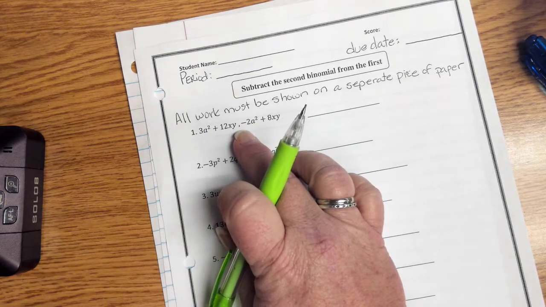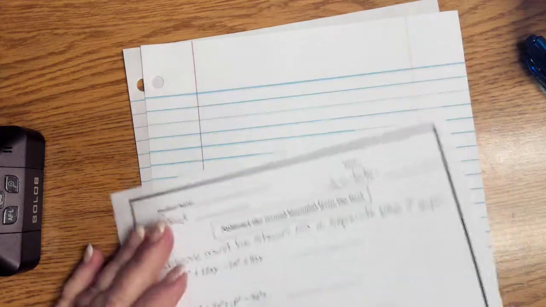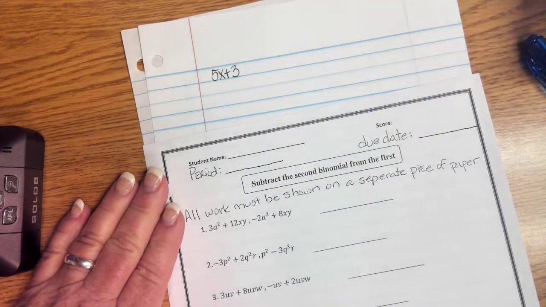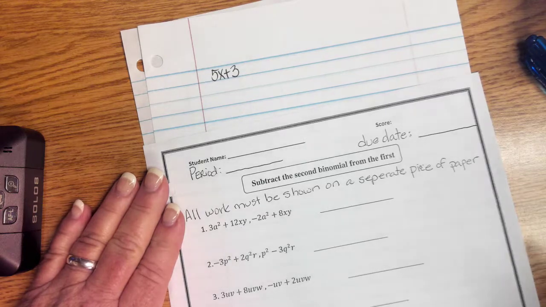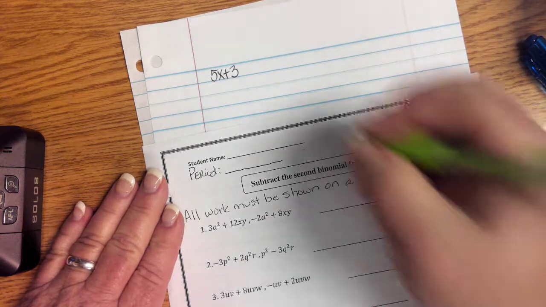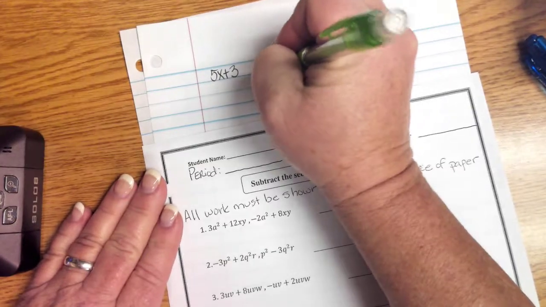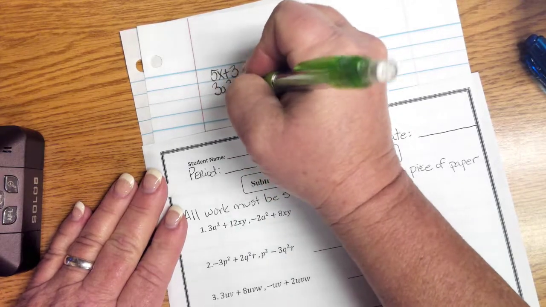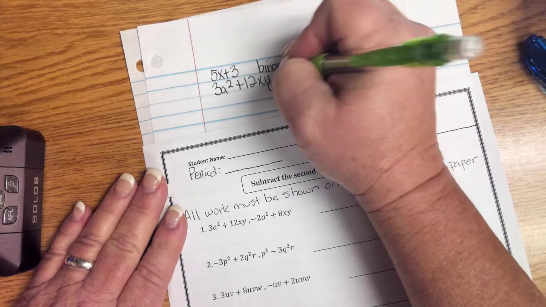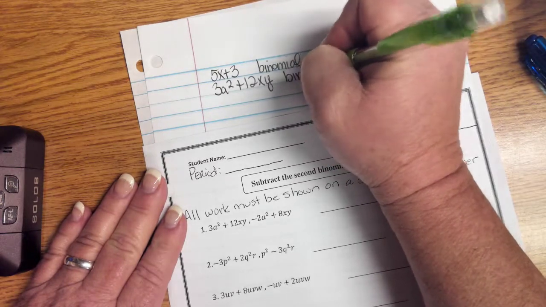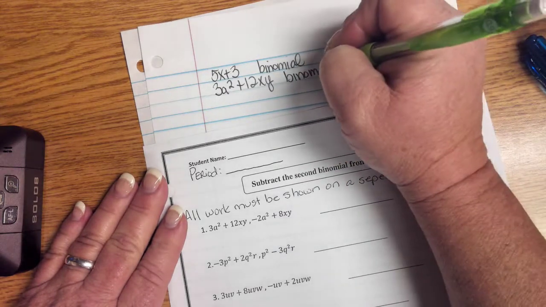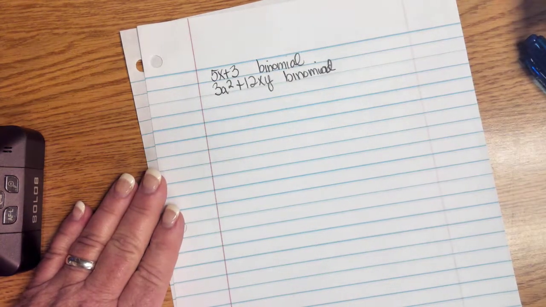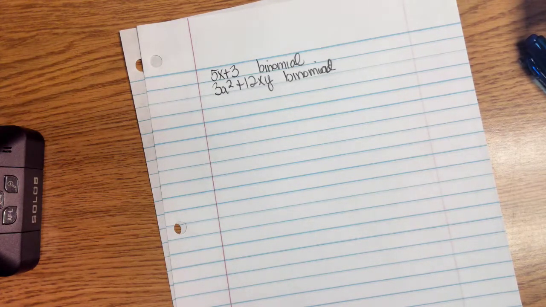And they are different. You're used to something being more like 5x plus 3. That is a binomial. Well, now it's just a little more complicated binomial. We've got something that says 3a squared plus 12xy. That is also a binomial. Because this says subtract the second binomial from the first binomial.